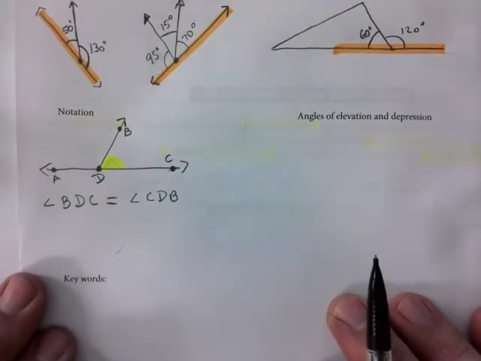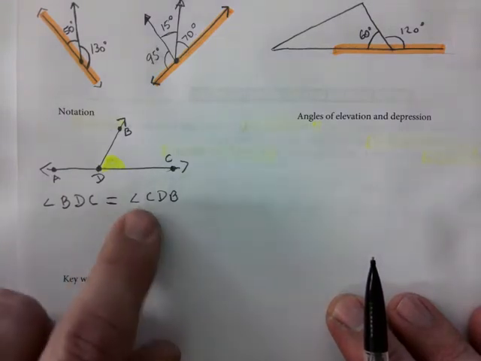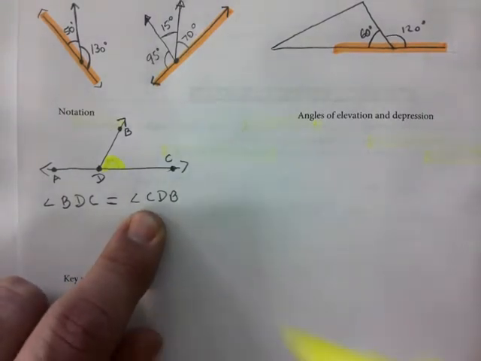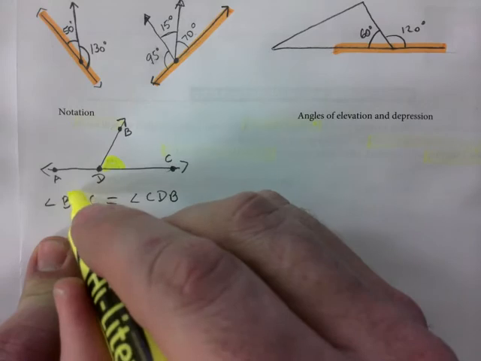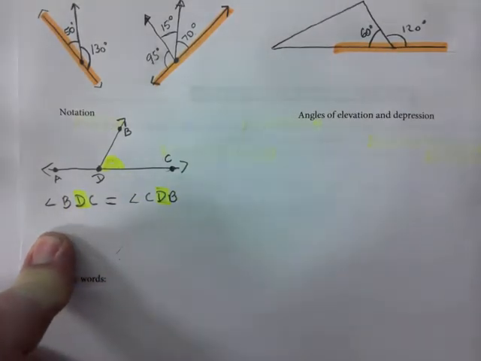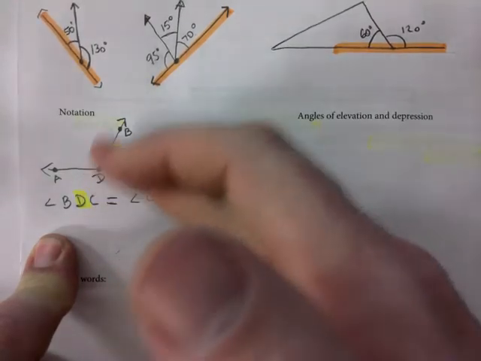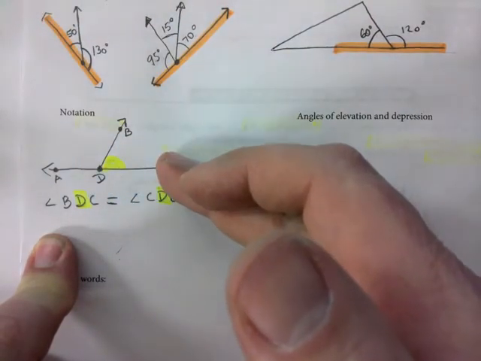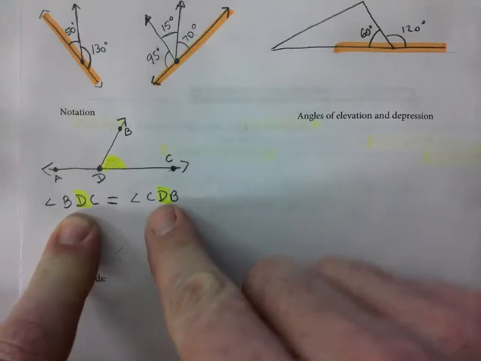And you're like, oh my goodness, right? But watch this. Both of these have D in the middle. That's the important part. So it doesn't matter if you start CDB or BDC, right? It doesn't matter as long as D is in the middle.